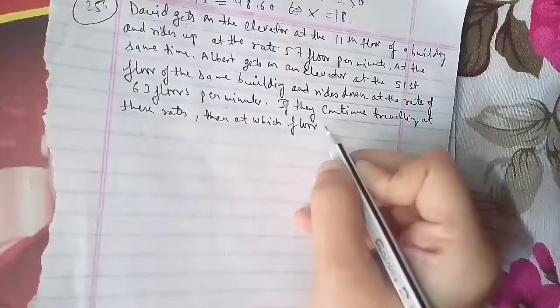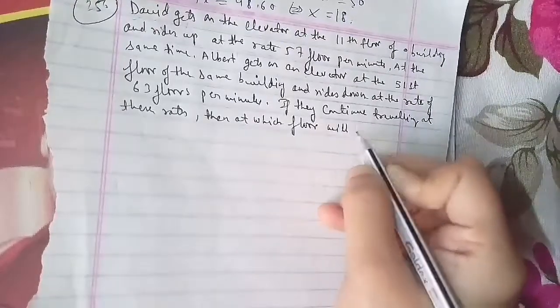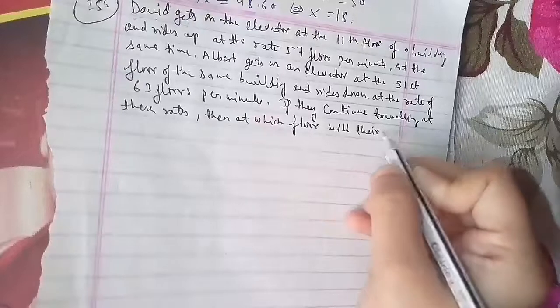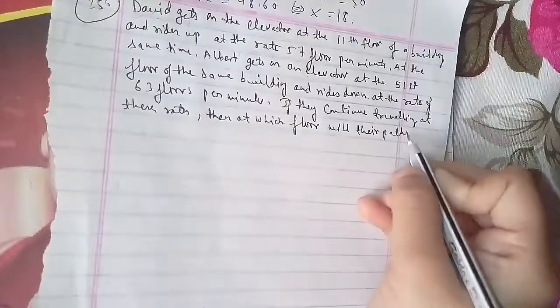These are the options: 19, 28, 30 and 37, which was asked in your MBA examination paper, and that is also an important one.